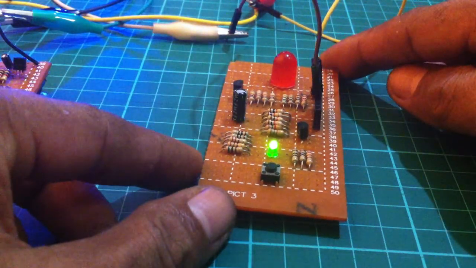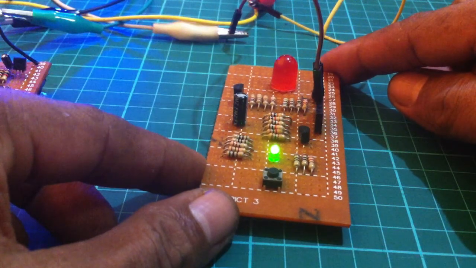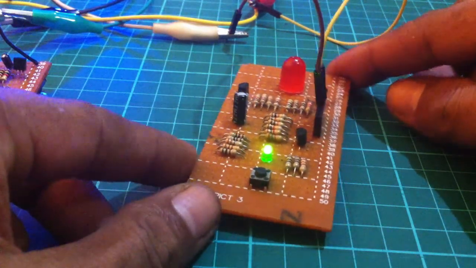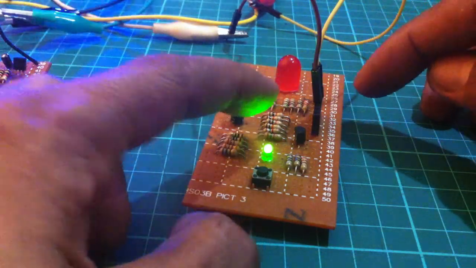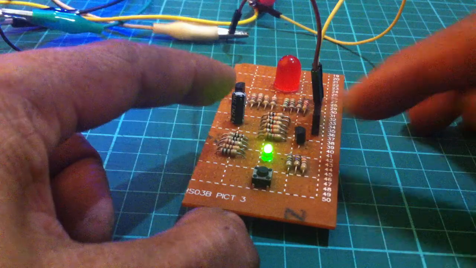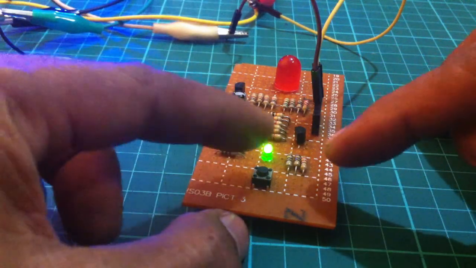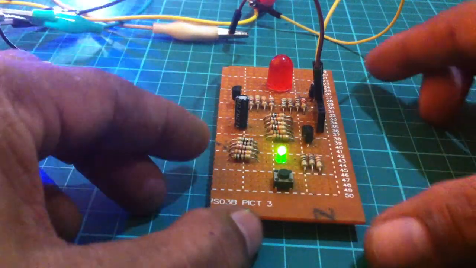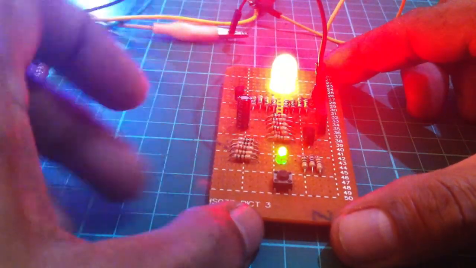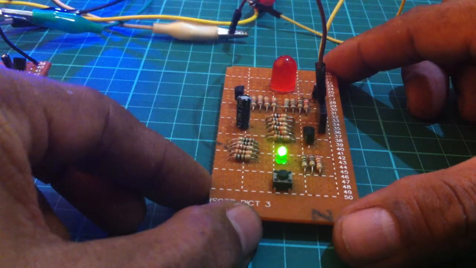This is a transistor monostable multivibrator, collector coupled. We have the transistor here, LED, lots of resistors, two capacitors, another LED, and a push button. Every time we push the switch here, the LED turns on and slowly turns off.